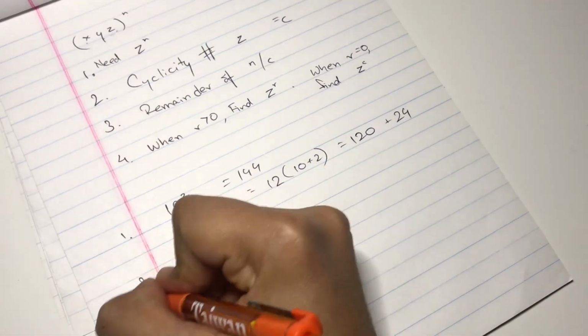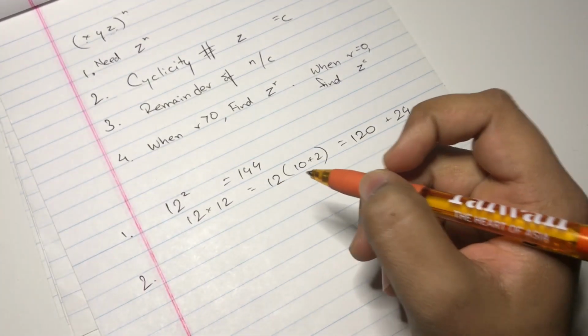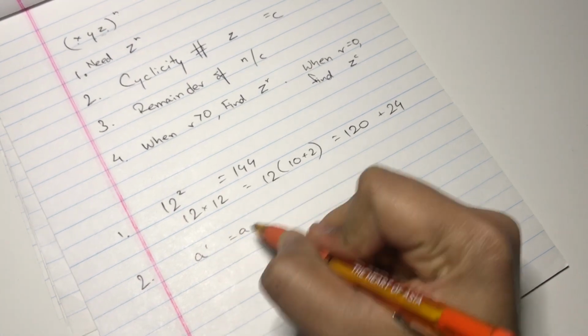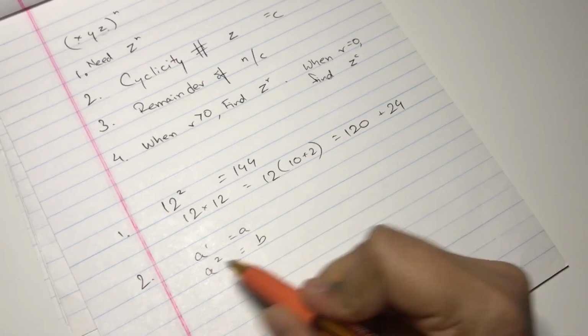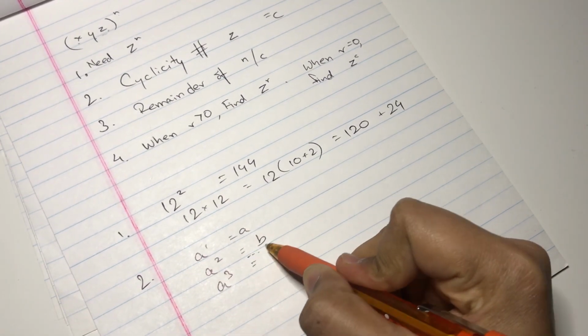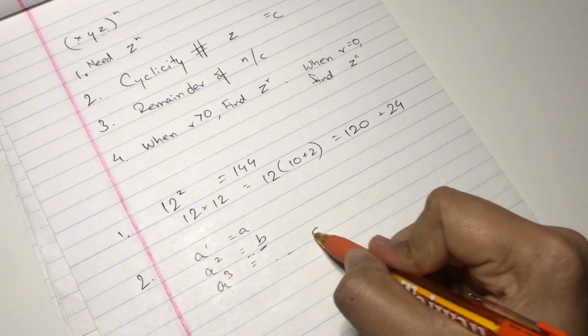Step number 2, find the cyclicity number. Now what is the cyclicity number? Cyclicity is, let's say you have a number a, and you do a to the first power equals a. A to the second power could be some other number b. A to the third power could be some number with the last digit of c.